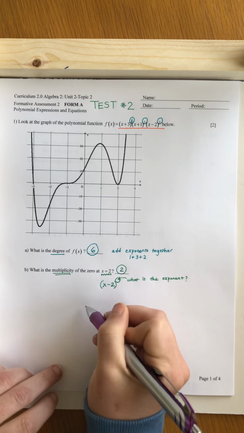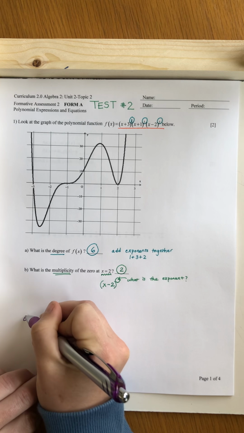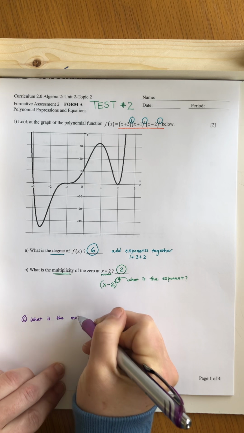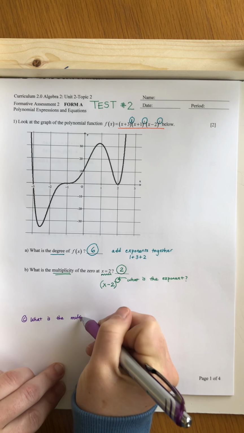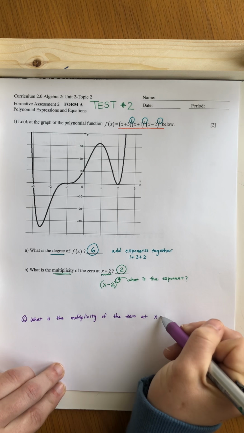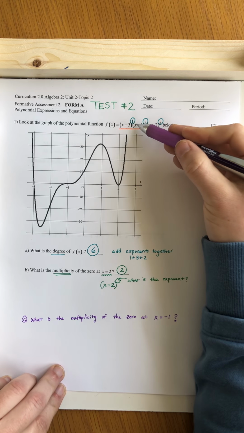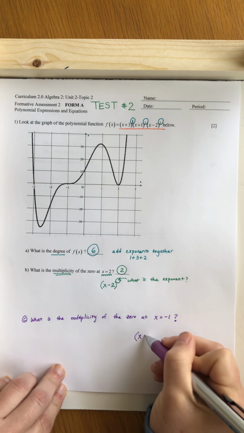If I just make another random question down here, what is the multiplicity of the 0 at x equals -1? So I would look at the parentheses that say x plus 1, because I'm doing the opposite. Opposite of -1 is +1. And then its multiplicity is what is the exponent. So the exponent with x plus 1 is 3. So the multiplicity is 3.